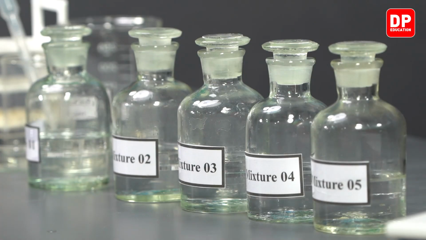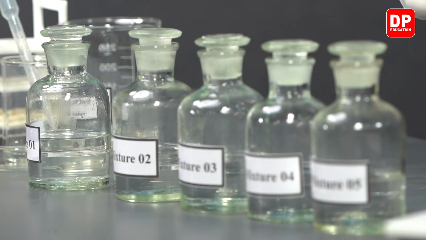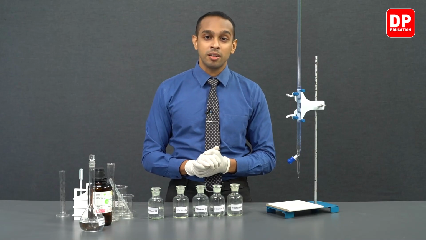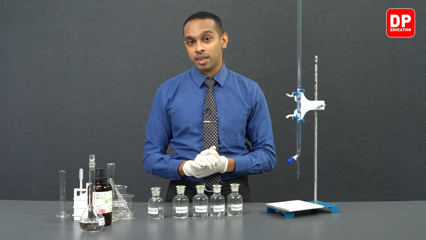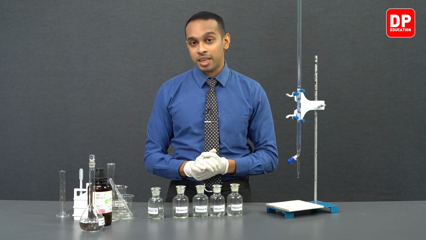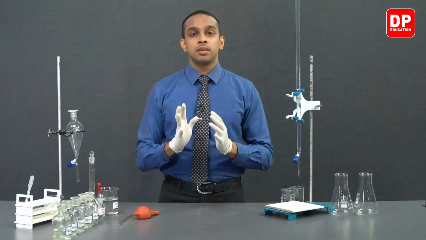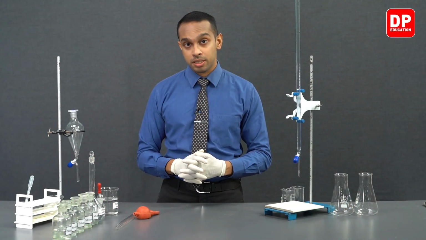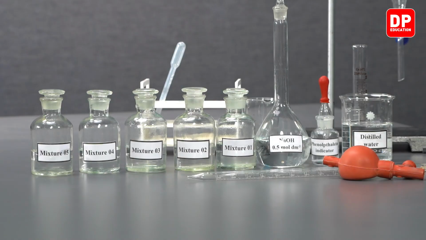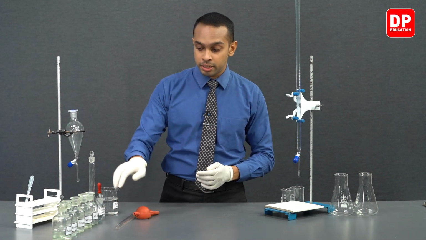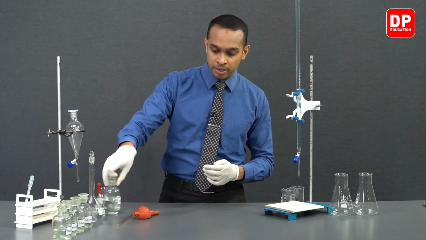So students, we will come back after we have mixed each of these mixtures for 5 minutes, and after we have allowed them to settle for a considerable period of time, we will come back for the next part of this experiment. Now students, we have mixed each of these mixtures for 5 minutes, and we have allowed them to settle so that the two layers have very clearly separated again.